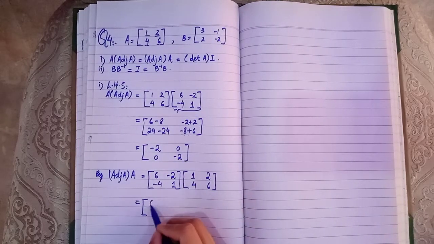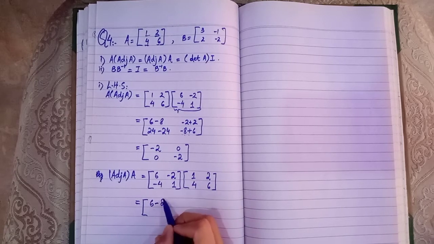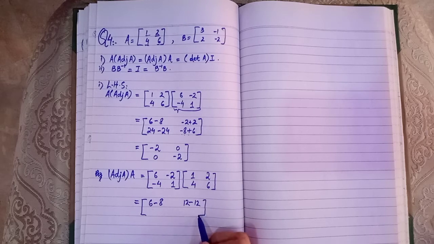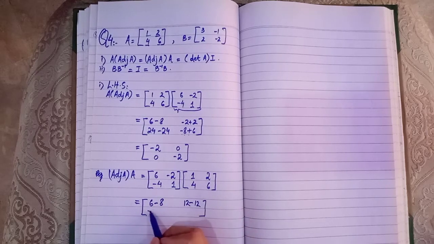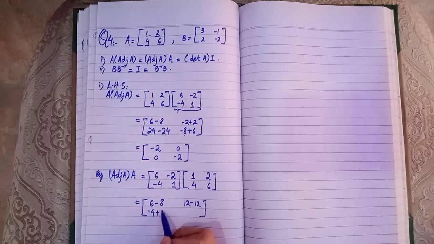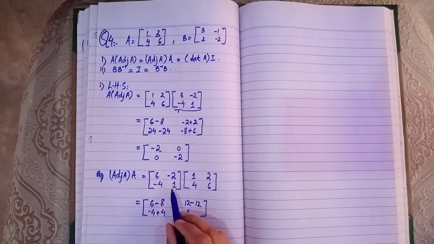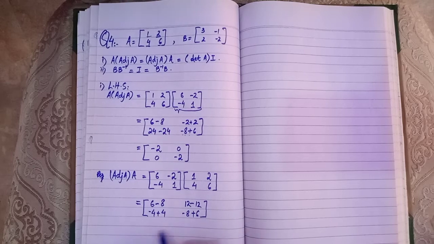Six into 1 is 6, minus plus minus 4 2s are 8. 6 2s are 12, minus plus minus 6 2s are again 12. Minus 4 plus 4, minus 4 2s are 8, plus 6 1s are 6.